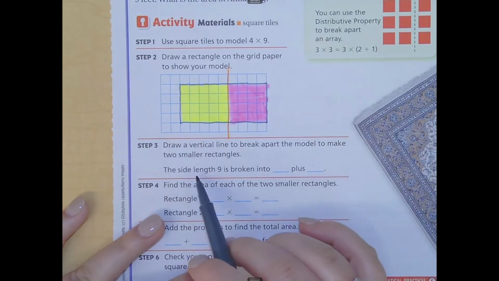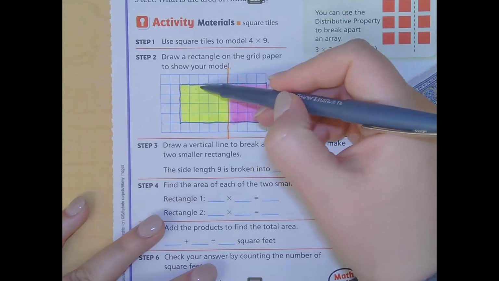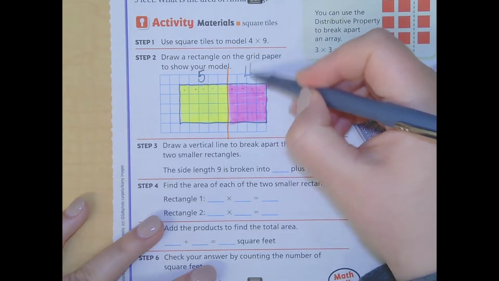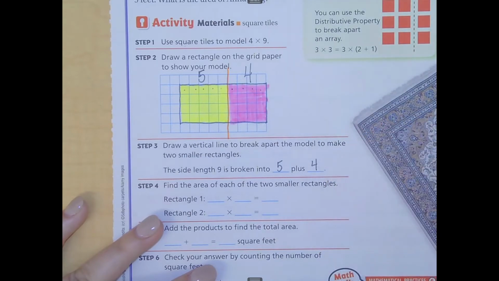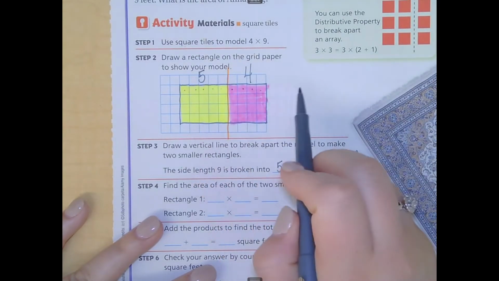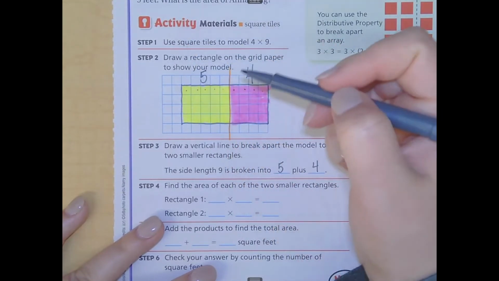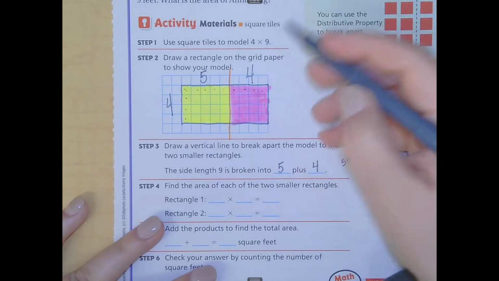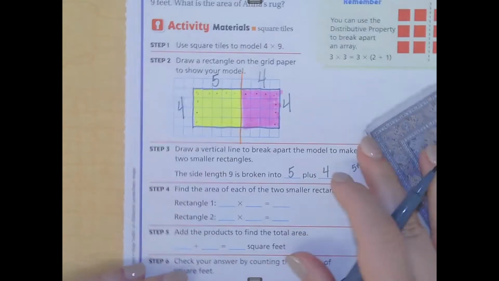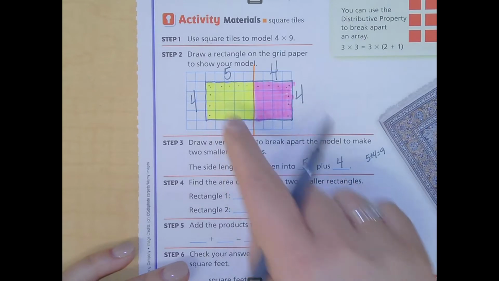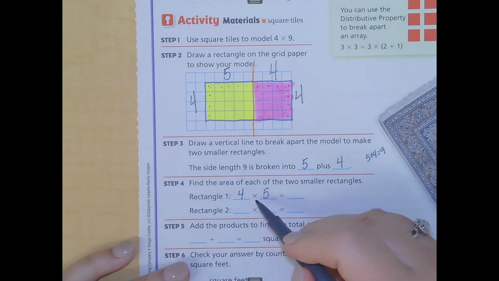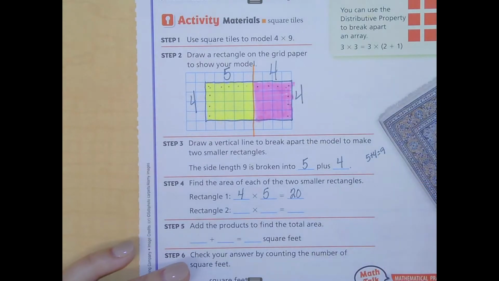Okay, so the side length 9 we broke into 1, 2, 3, 4, 5. So we want to label our new rectangles, and 1, 2, 3, 4. 5 plus 4. Well, 5 plus 4 equals 9, right? Yes, so that makes sense. I broke the side 9 into a 5 and a 4. And this side is still 1, 2, 3, 4, and 1, 2, 3, 4. Okay? So now I have new multiplication sentences to represent each of these. Rectangle 1, our yellow one, is now a 4 by 5 rectangle. And I know 4 times 5 is 20.